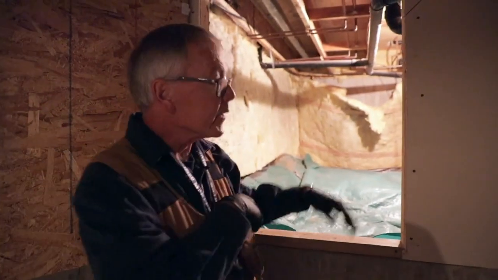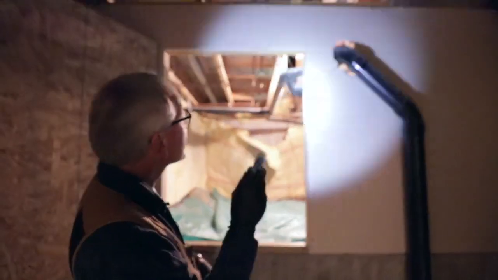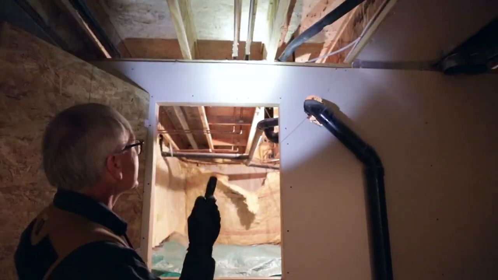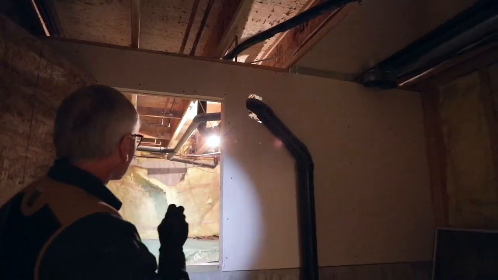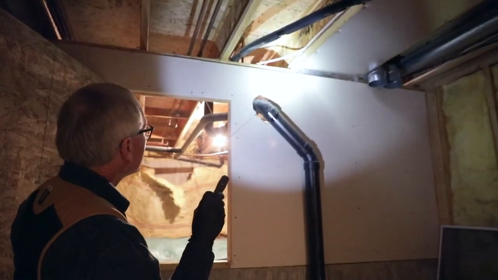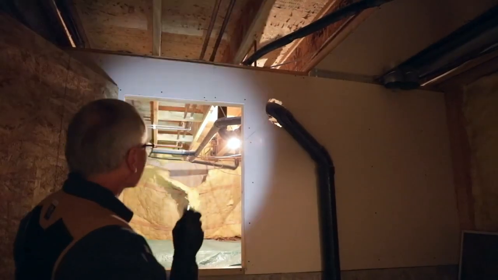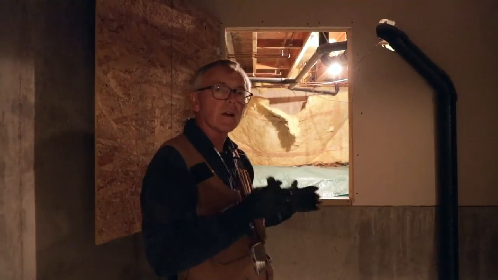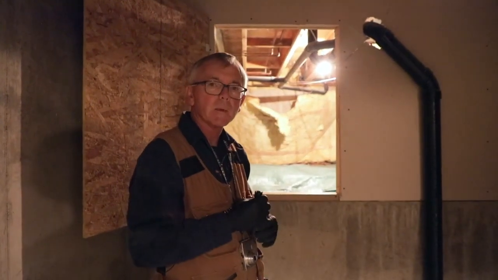And out by the entryway here, all of these areas are open between the basement itself and the crawl space. And it may be advisable to seal this off so you don't have any of that moist air, that stale air that normally comes from a crawl space.